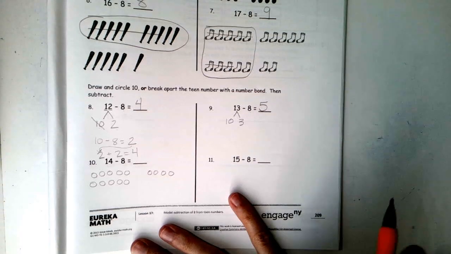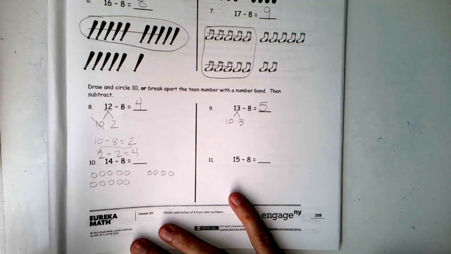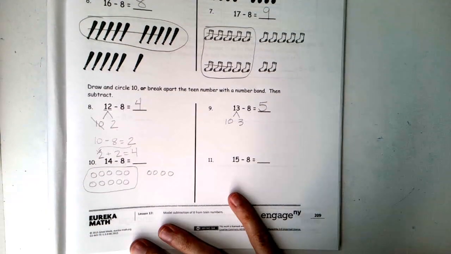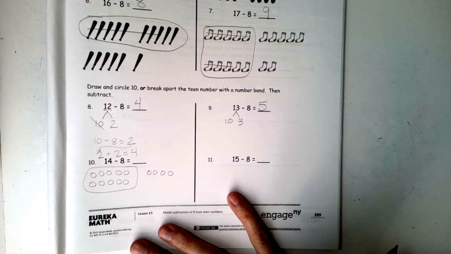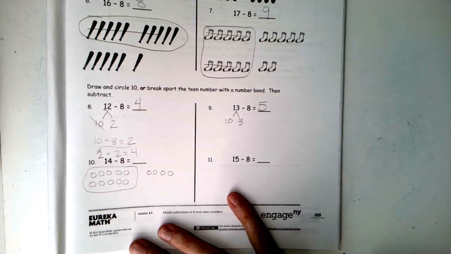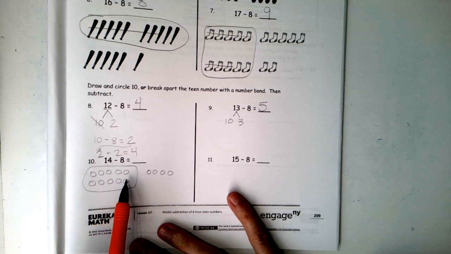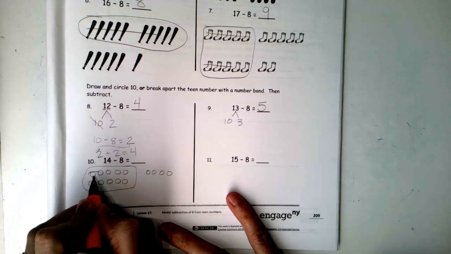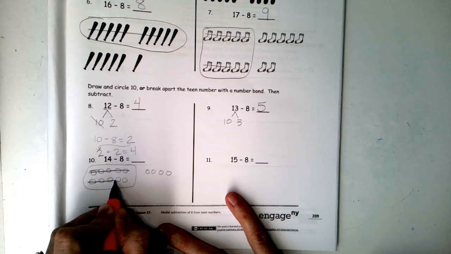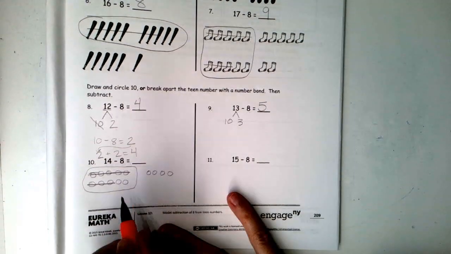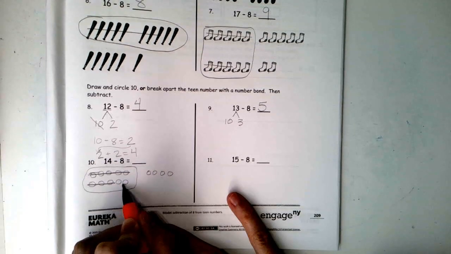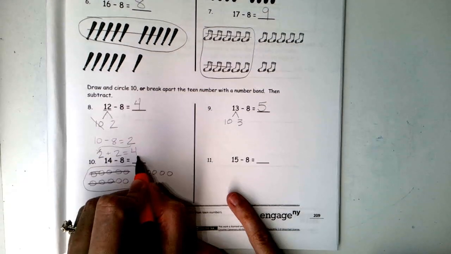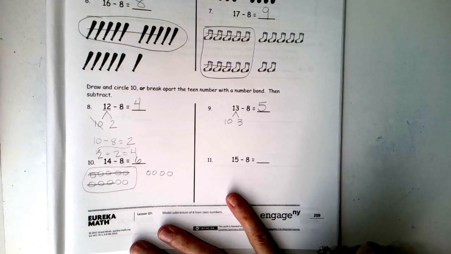All right. 14 take away 8. My directions say to draw and circle 10, so I have to follow the directions by circling 10. You will have to do the same thing if you choose this strategy or when you use this strategy on your exit ticket today. So we have circled 10 and we subtract. We take away how many? 8. And left is 2 and 4. 4 and 2 more make what? 4, 5, 6. 14 take away 8 is 6.